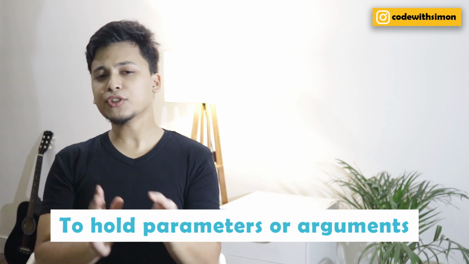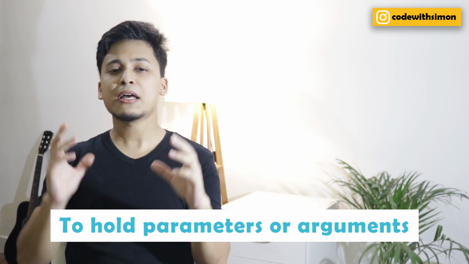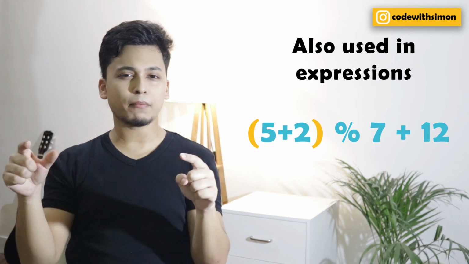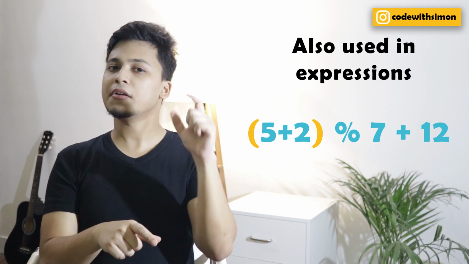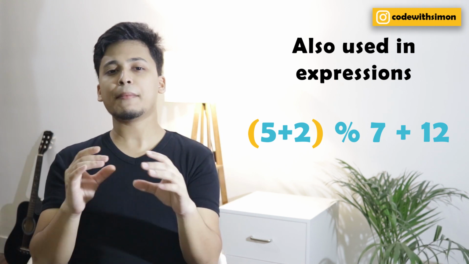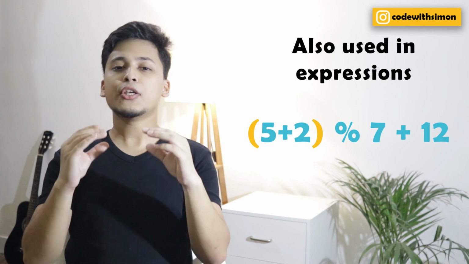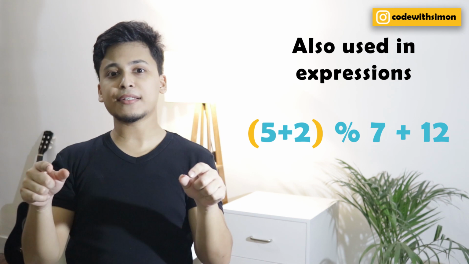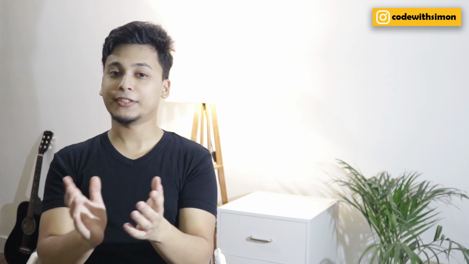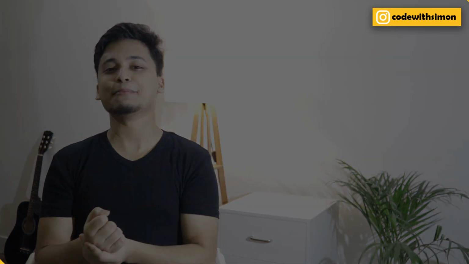So you use parentheses or common brackets to have the parameters, and not just in functions. Parentheses or the common brackets are also used in an expression. For example, if there is a mathematical expression, remember we had BODMAS in our high school where we used to say we first need to solve the bracket, then of, then division and all. In the same way, if your programming statement has a mathematical expression, you can also use common brackets or parentheses over there to make sure that that particular section gets executed first. That was the third programming symbol.